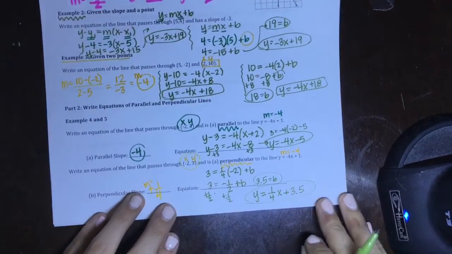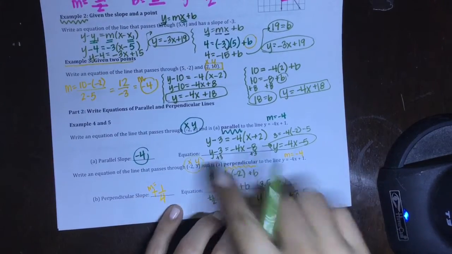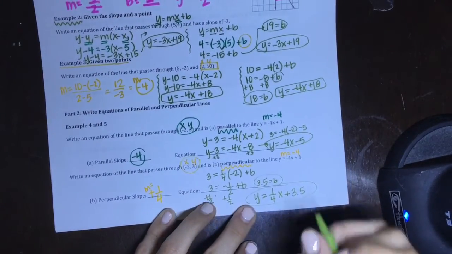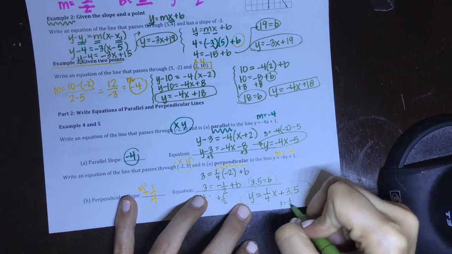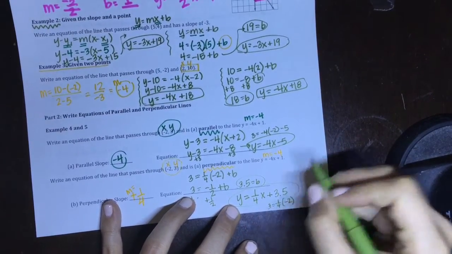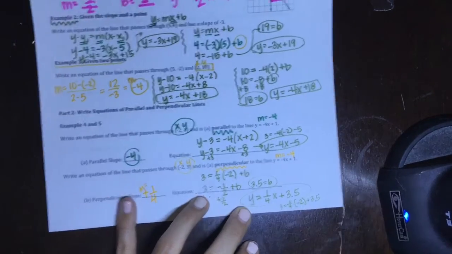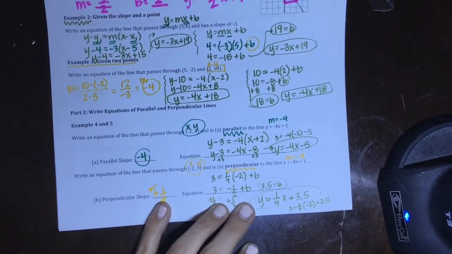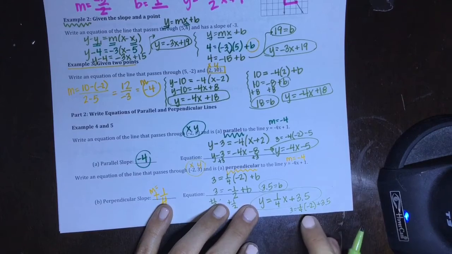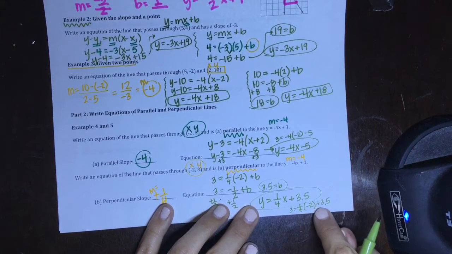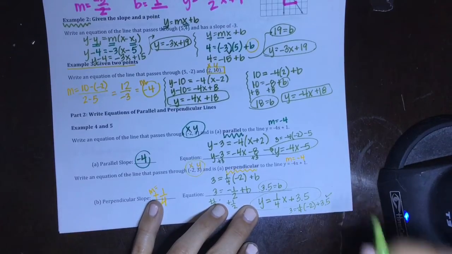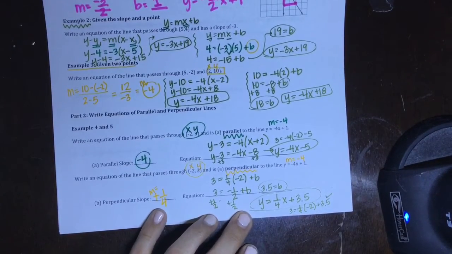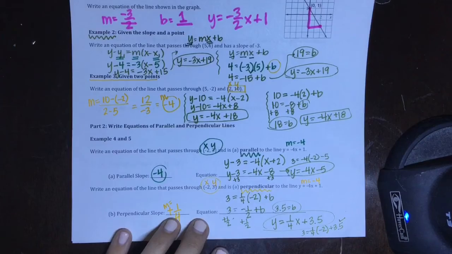Again, let's check our answer and make sure we're right. If I sub in -2 and 3, I get 3 equals 1/4 times -2 plus 3.5. Although it looks really complicated, I end up getting -1/2 plus 3.5, that gives me an answer of 3, so I know that I'm right. My answer is y = 1/4 x + 3.5.